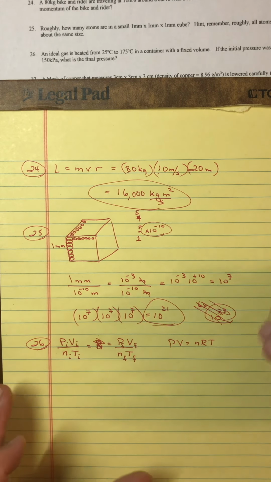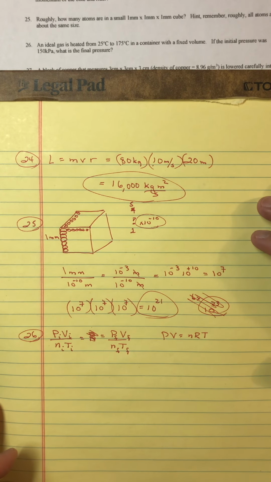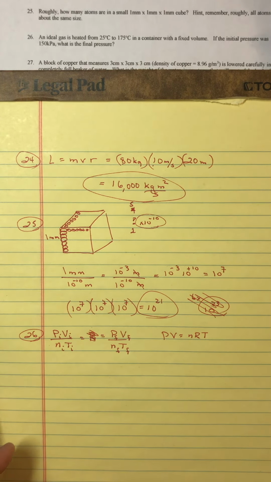And for simpler problems, and pretty much this semester we give you the simpler problems. We'll wait until Physics 123 before we give you some harder ones where all 4 of these change. But in this case, it says here in a fixed volume. So volume doesn't change, and they don't give it to us this time.